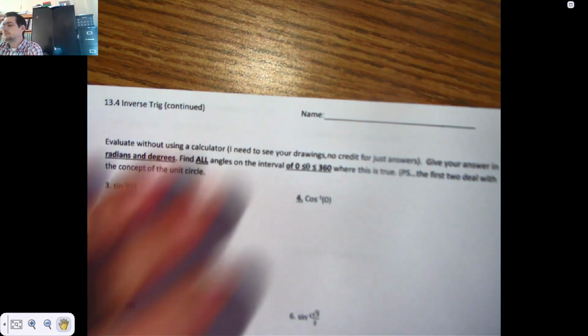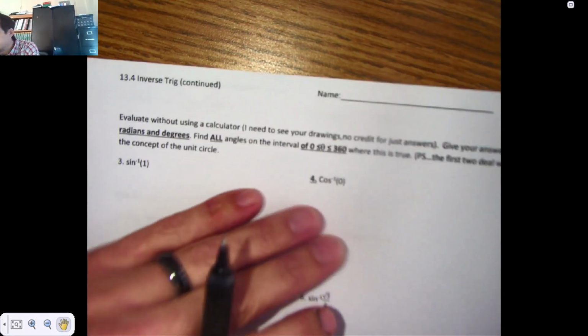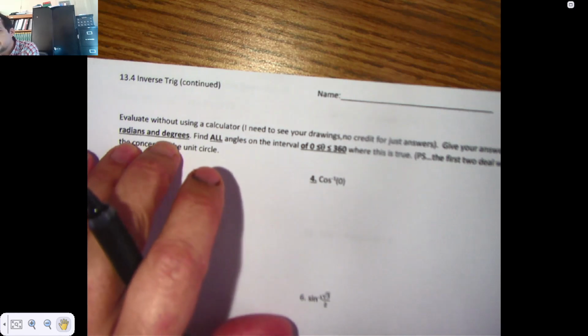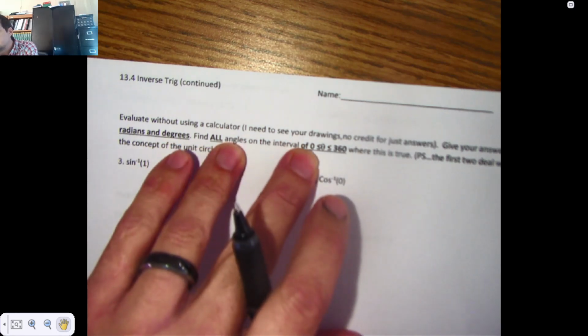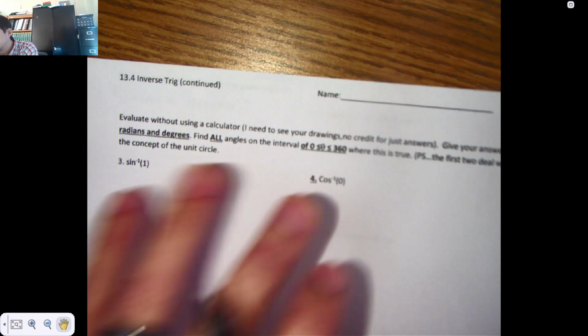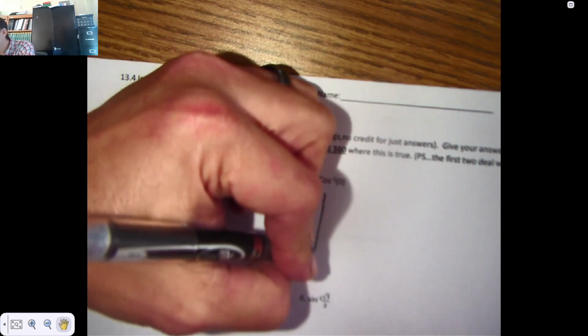All right. So, inverse trig. Make sure you read your instructions, answers in radians, degrees, all angles from 0 to 360 that work. The first two use unit circle ideas. So you need to be drawing a unit circle.